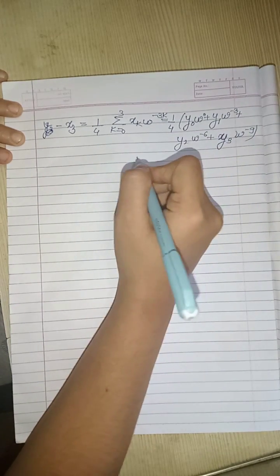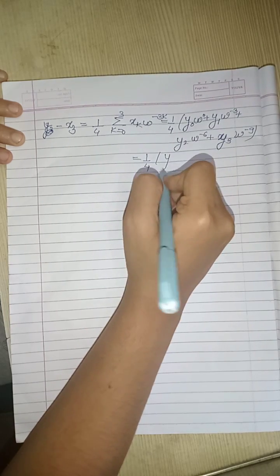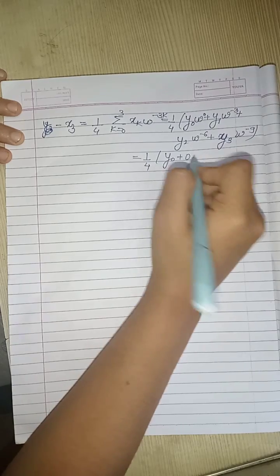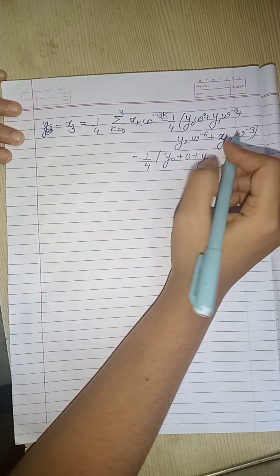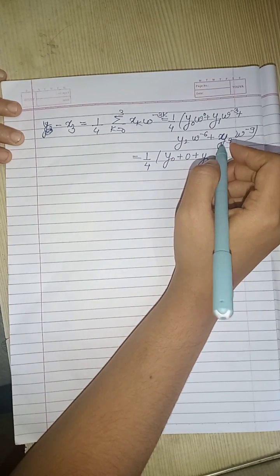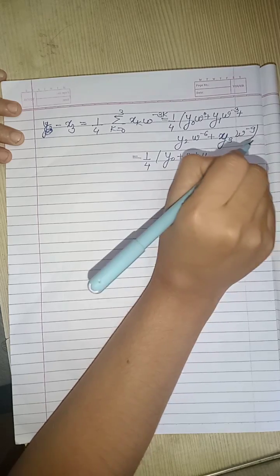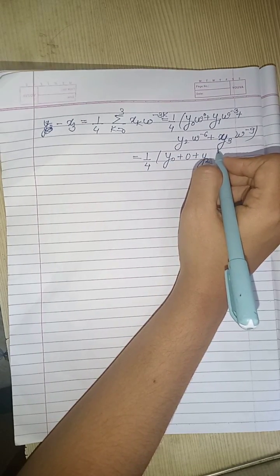So after substituting its value, you'll get 1 by 4 into y0 plus 0 plus y2 into omega raised to minus 6.